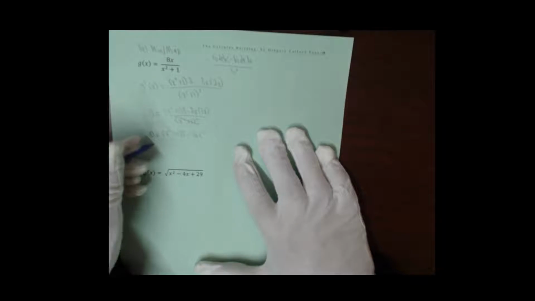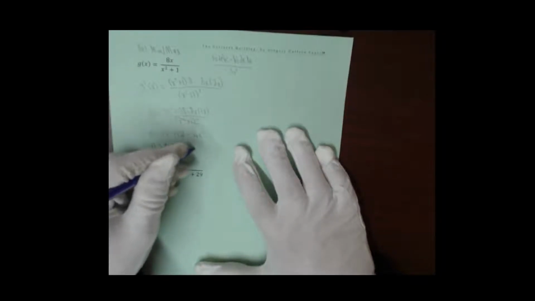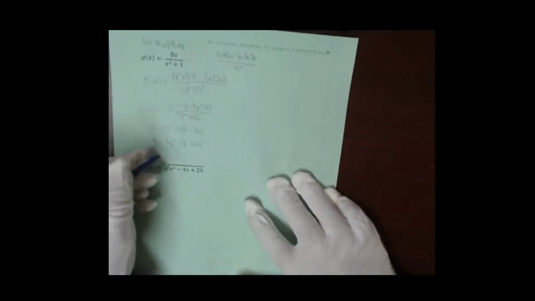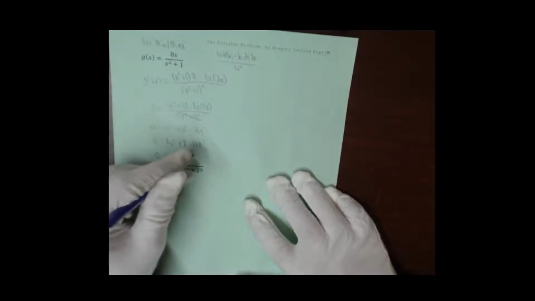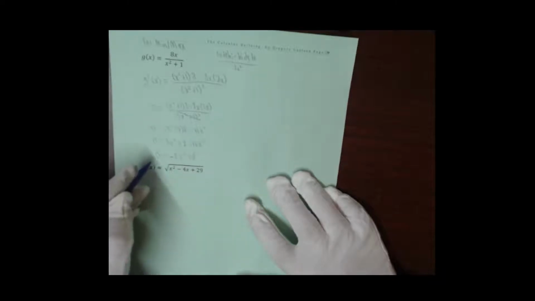So let's keep solving. 0 equals 8x squared plus 8 minus 16x squared. Keep solving. We get 0 equals negative 8x squared plus 8. Keep solving. We subtract the 8 over.